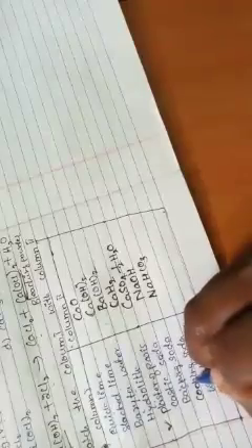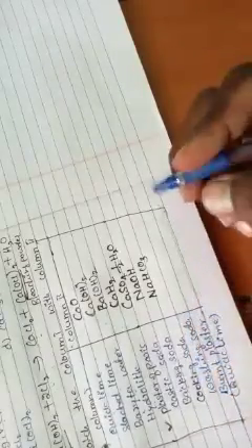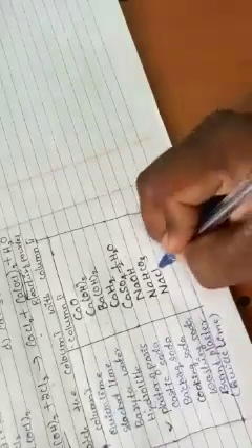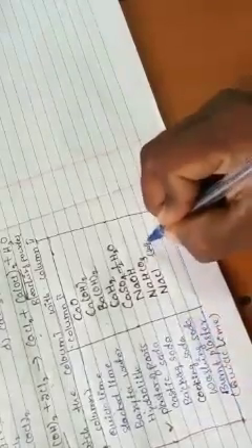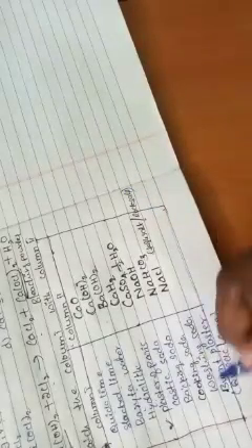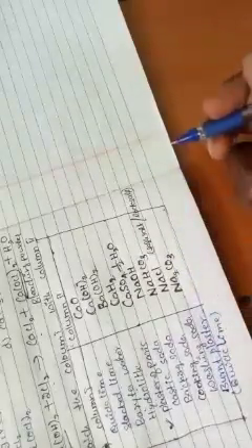Cooking soda means the salt we use in the kitchen, right? Which salt do we use in the kitchen? Sodium chloride, that is table salt, or we also call it rock salt. Sodium chloride is called cooking soda. Then washing soda is nothing but sodium carbonate, Na2CO3. Sodium carbonate is what we call washing soda.